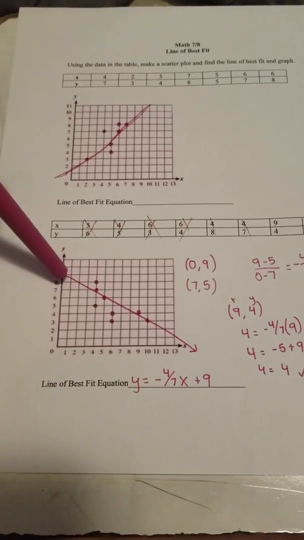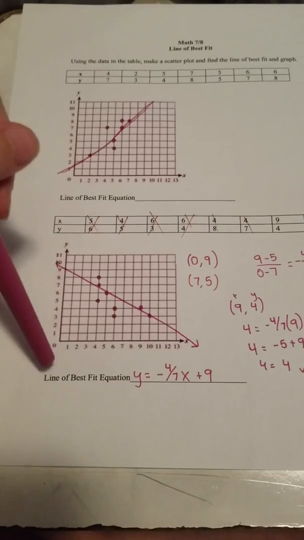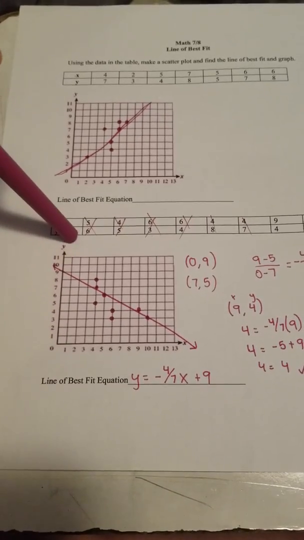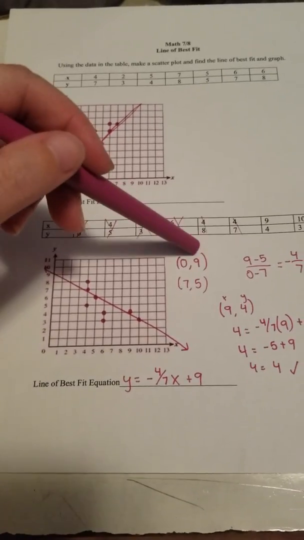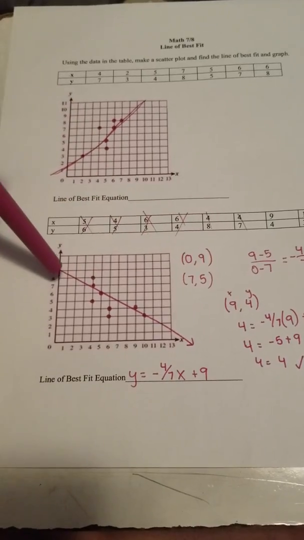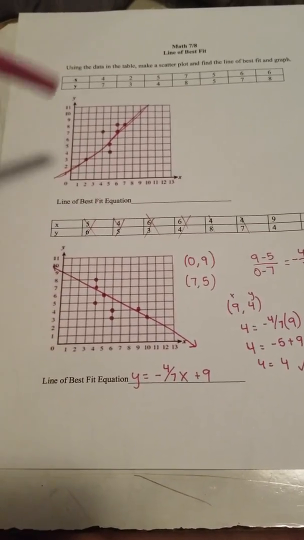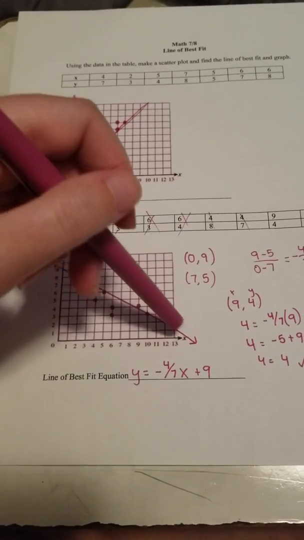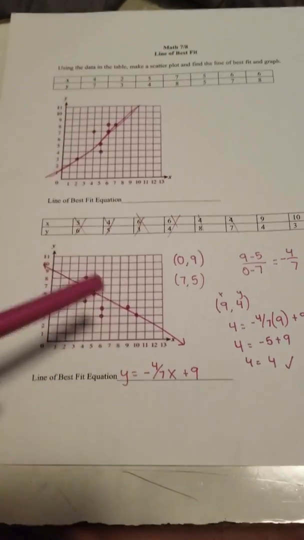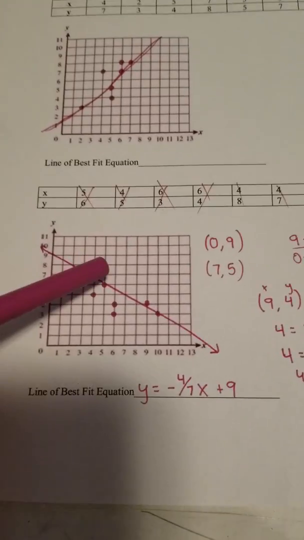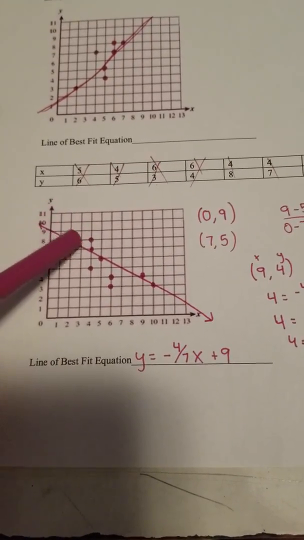Well, my intercept is where x is 0. So let me go against my y-axis and see where it is. I have 9 right there. So I pick the coordinate 0, 9. That's my intercept that I start with. Remember, it does not have to cross the origin, anything like that. Just pick an intercept.